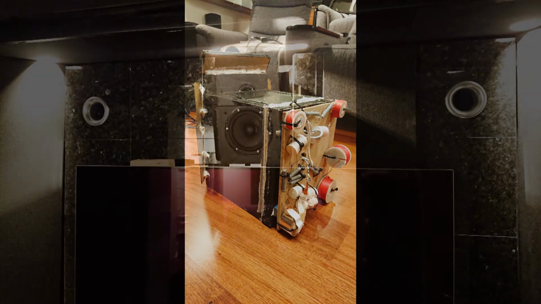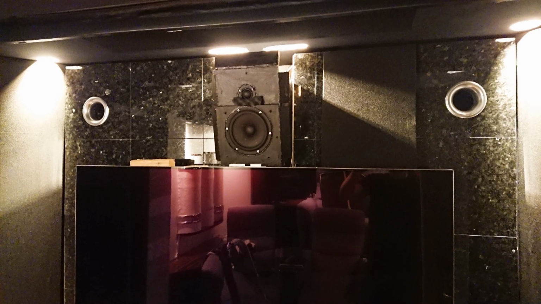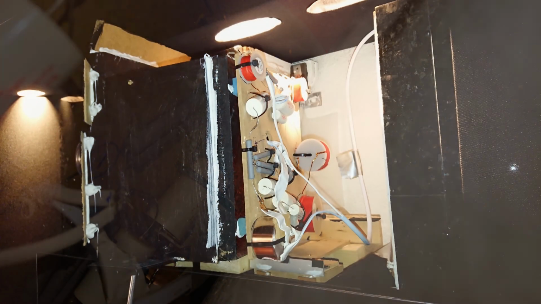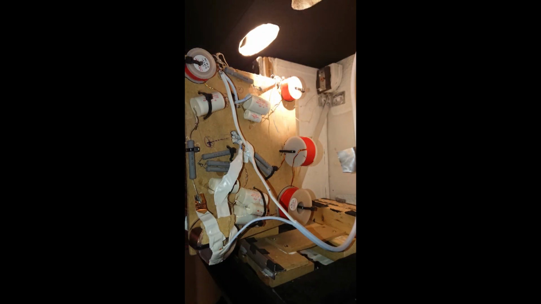In the beginning, I wanted the center speaker to be flush with the granite, but I got a nasty reflection from the TV, so I had to space it out a bit.